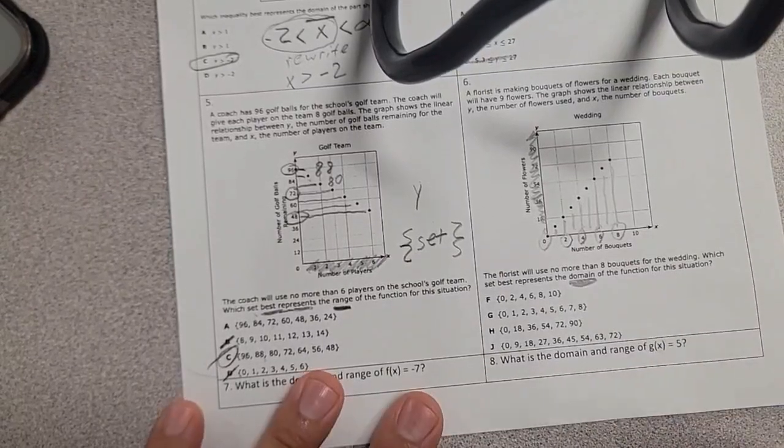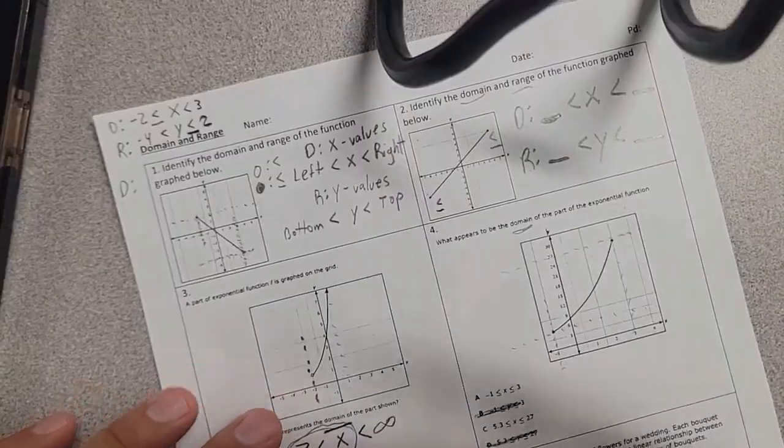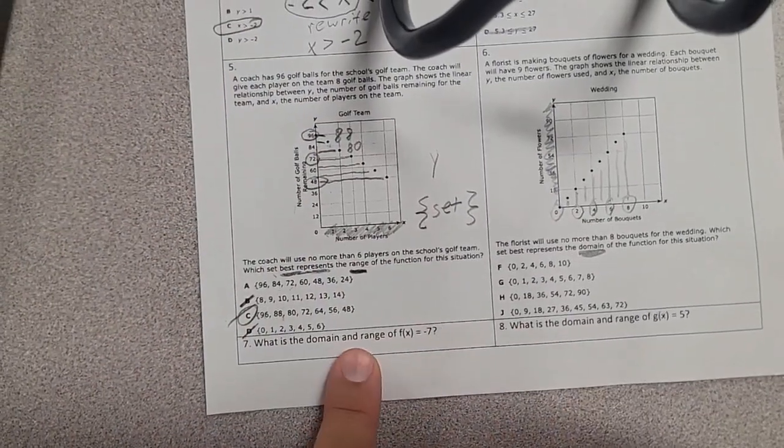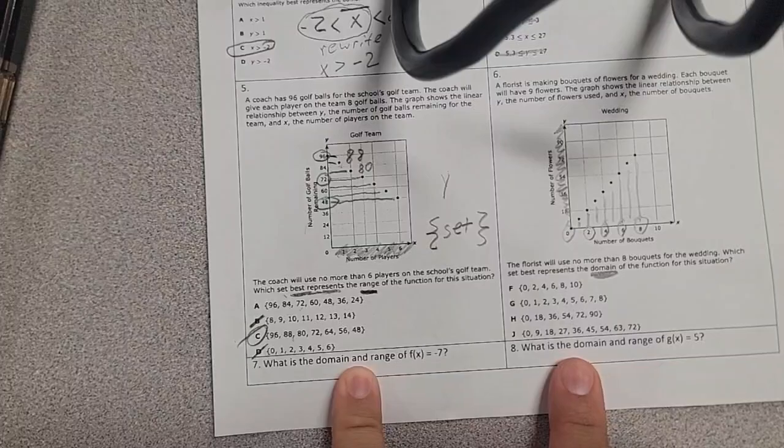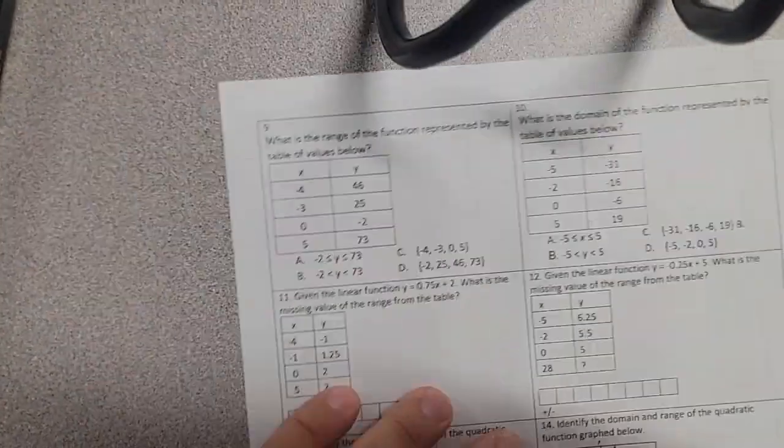All right, so pause it. For 7 and 8, guys, we're going to skip those for right now. For number 7 and 8, the domain and range ones. All right, let's just go to the back.